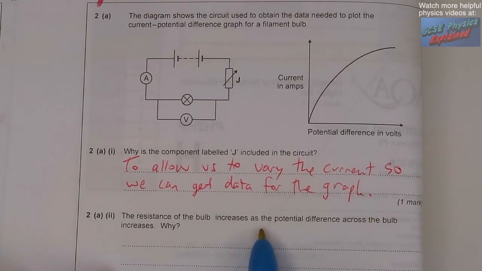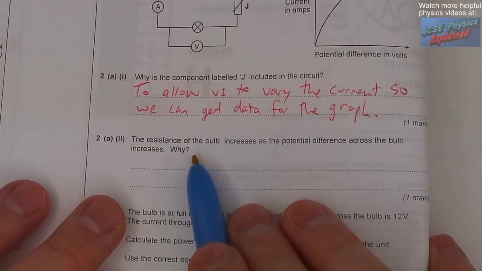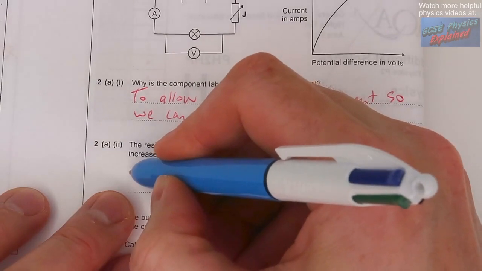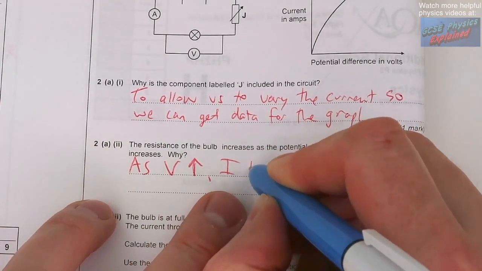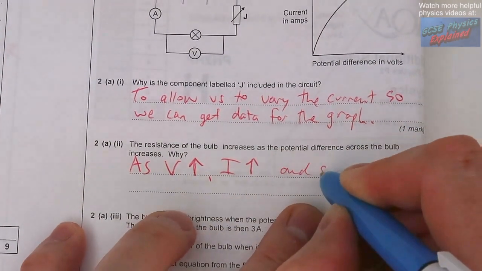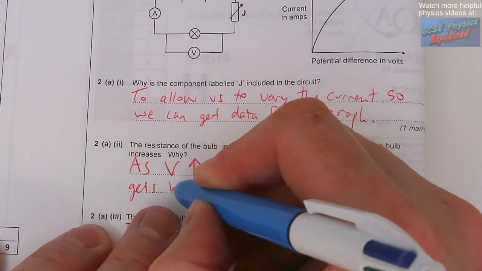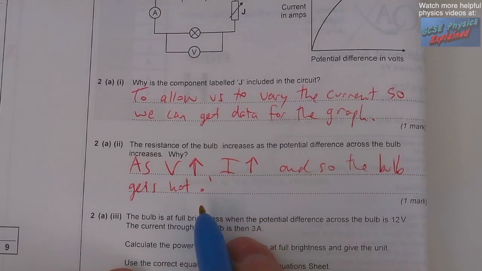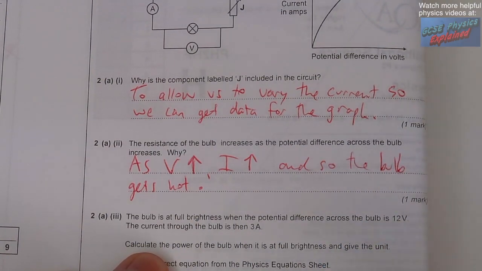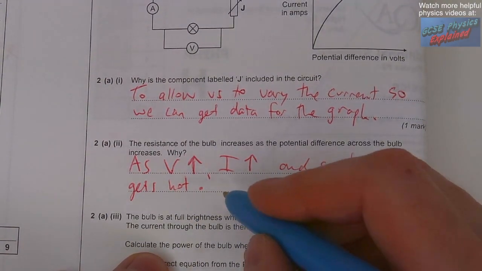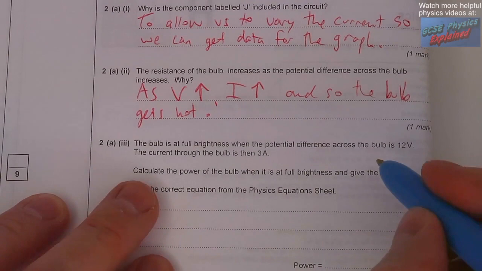The resistance of the bulb increases as the potential difference across the bulb increases. Why? Well, as the voltage increases, the current increases, and so the bulb gets hot. As the bulb gets hot, the atoms or ions start to vibrate more, so there's more collisions. That's what resistance is.